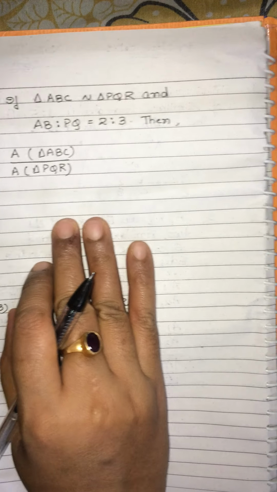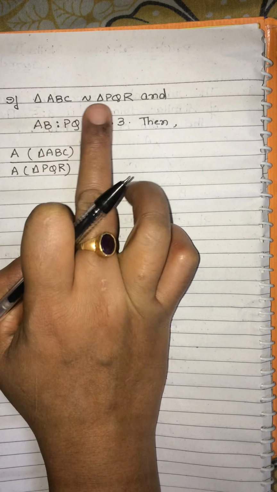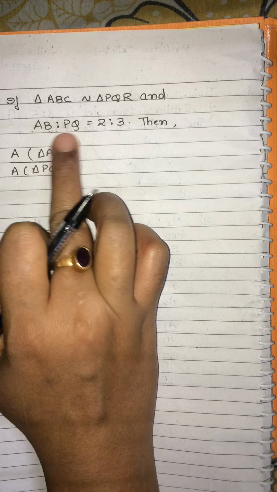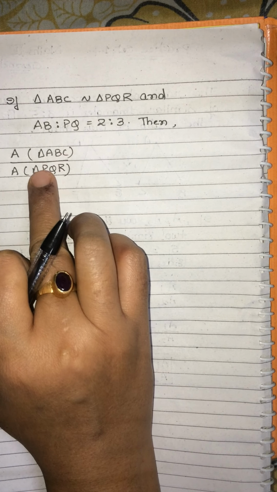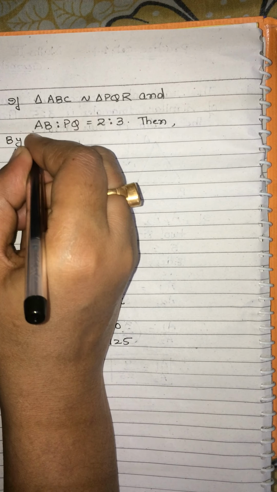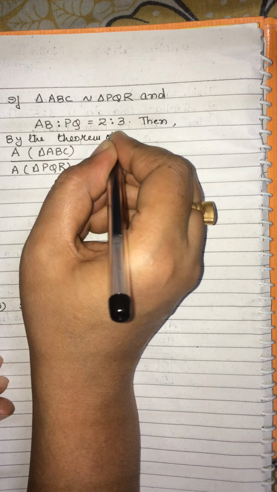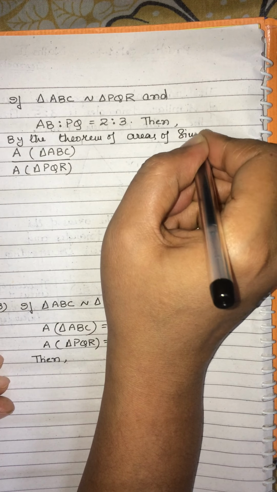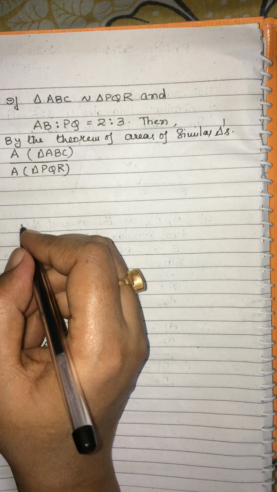What is already given to us in this question? It is given that the two triangles are similar to each other, and the ratio of their corresponding sides is already given. So by the theorem of areas of similar triangles, what do we have, children?